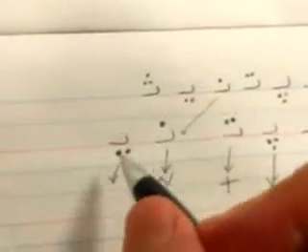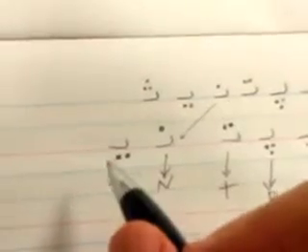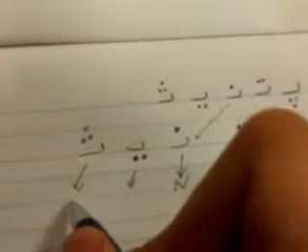It's going to either sound like an E or a ye. Like when we said seeb, apple, that's going to sound like an E. But sometimes it's going to sound like a Y, like a ye. And there's another one. You put three dots above it, it's going to sound just like the letter S, se.